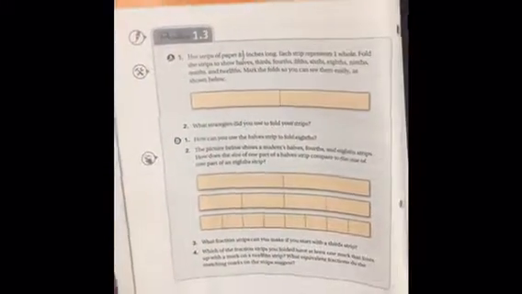So 1/2 is equal to how many eighths? It's equal to 4 of the 8, right? So that makes them equivalent fractions.